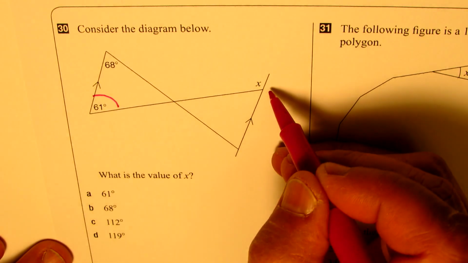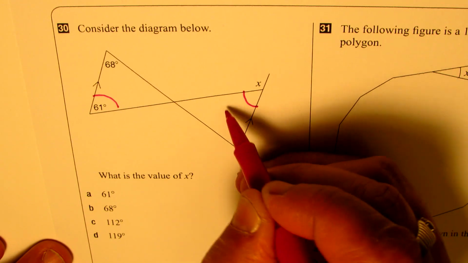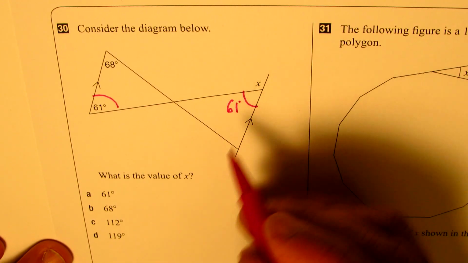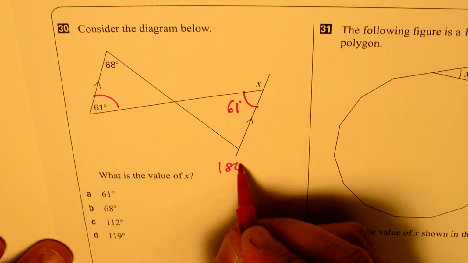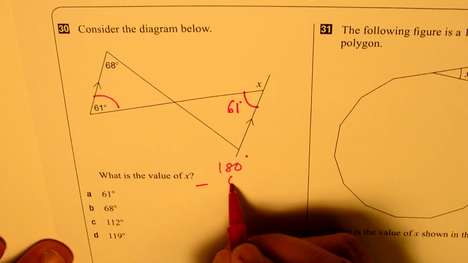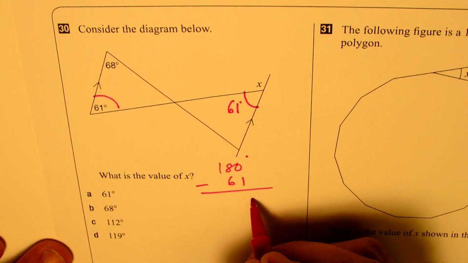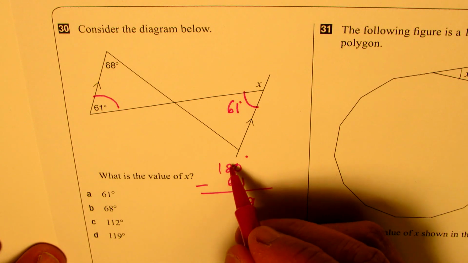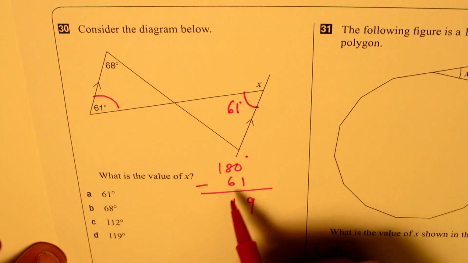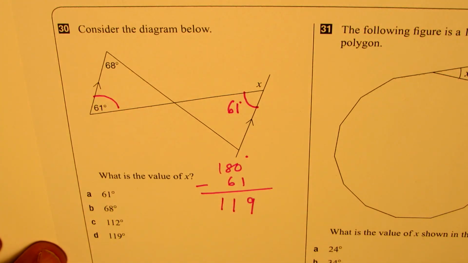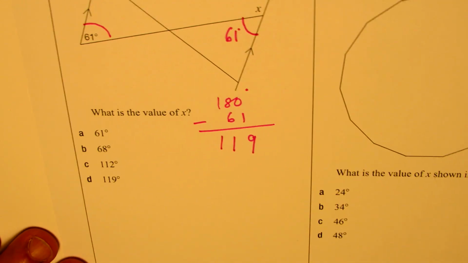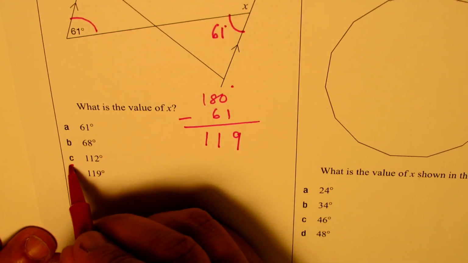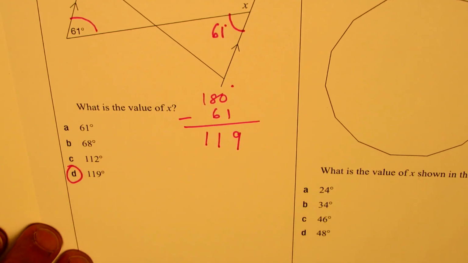That's a transversal. 61 is this. So x has to be equal to 180 degrees minus 61. That's it, right? So we get 9, and from here we get 1. And so we get 119 as our right answer. So the answer here is 119 degrees.